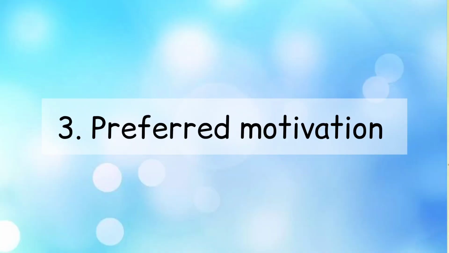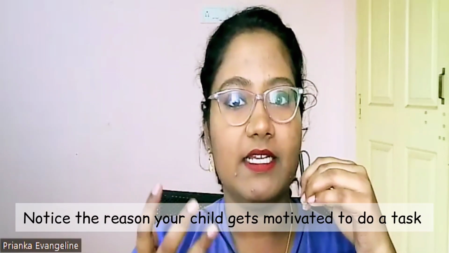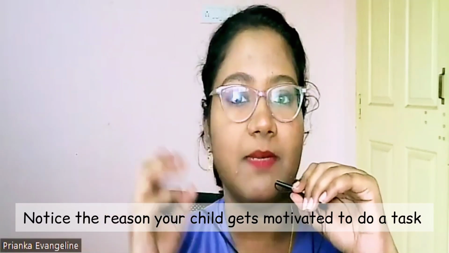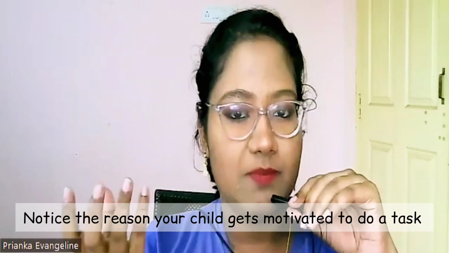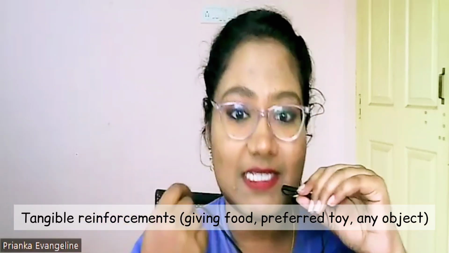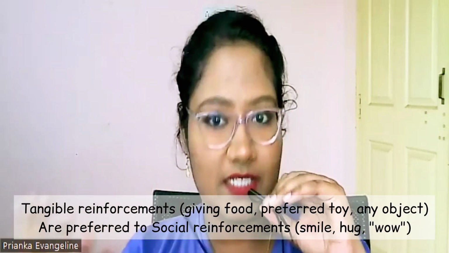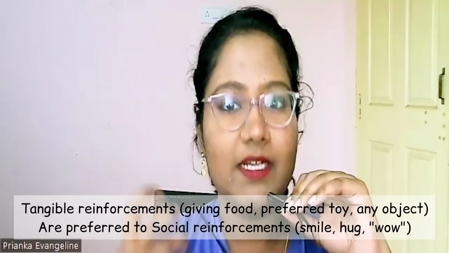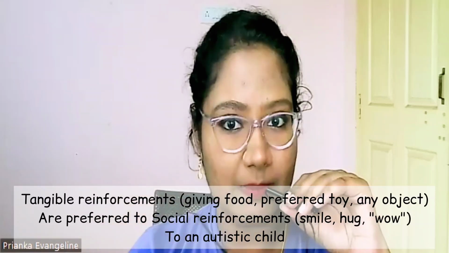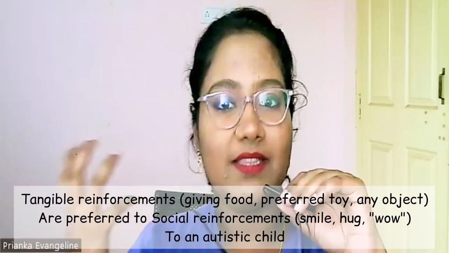The third difference is their reason for motivation. You can sometimes see that your child is more motivated or they will do a task only if you give them some type of tangible reinforcement like a chocolate or a toy rather than just giving a smile or a praise or a hug. So you will see that for an autistic child, motivation to do a task or to talk or to interact with people is predominantly an object or a food item or a thing.